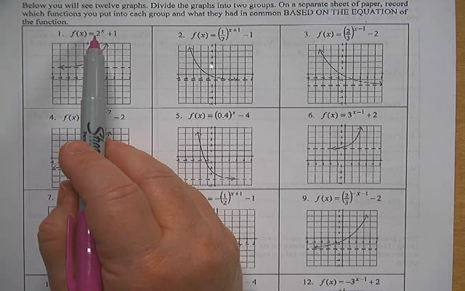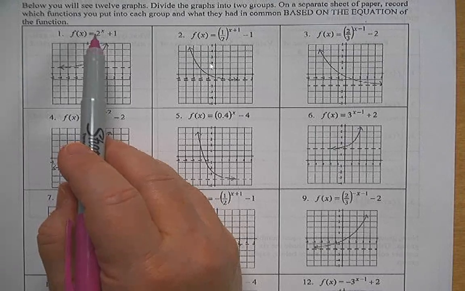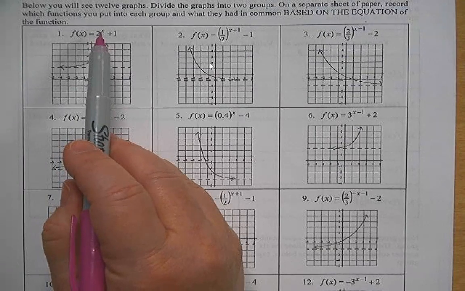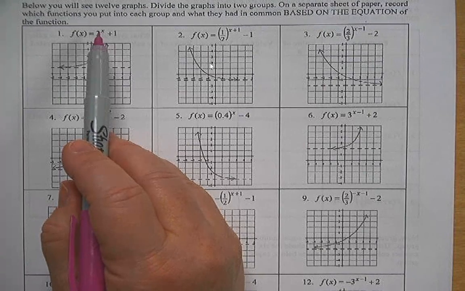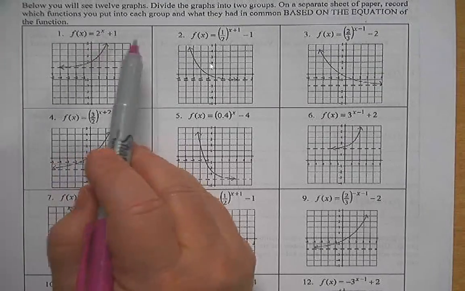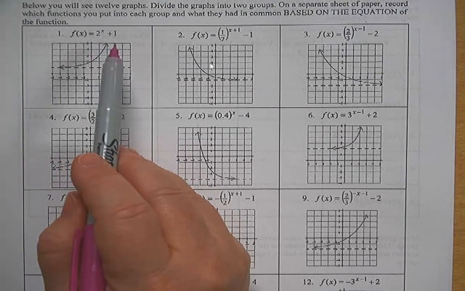That would indicate a reflection over the x-axis. In other words, the graph would flip upside down. Or we're looking for a negative sign just with the x. That's an internal negative, and that would make the graph have a reflection over the y-axis, so it would flip left to right. So it would flip horizontally.